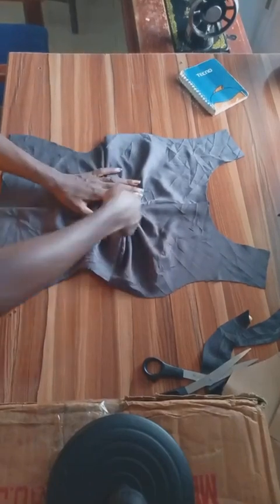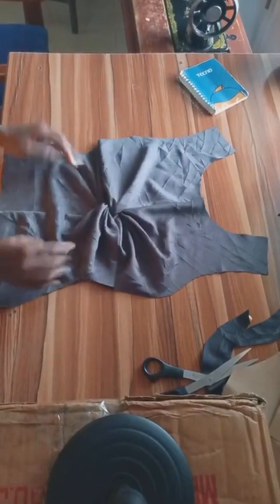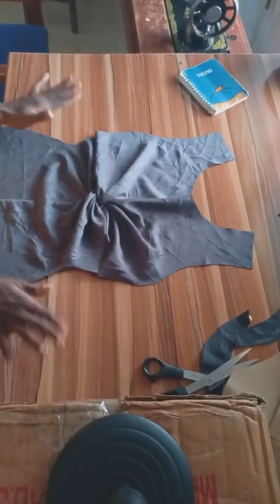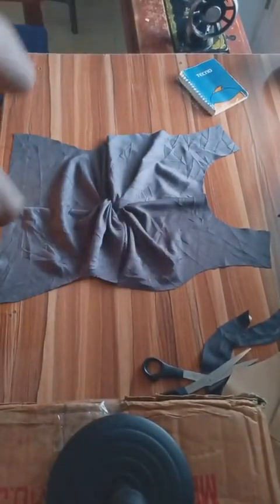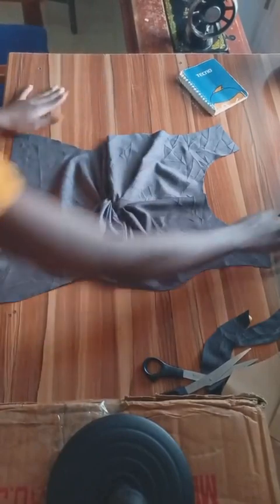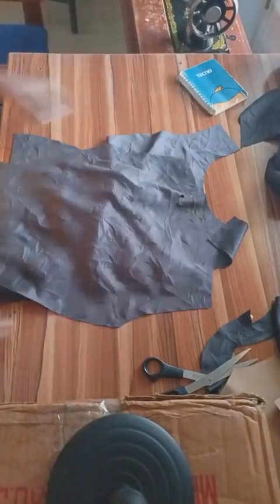After slashing the point, you do your slashing and spreading up to where you want the slash to get to. Then you cut it on your fabric and sew it back to how it is supposed to be. So this is the back now.